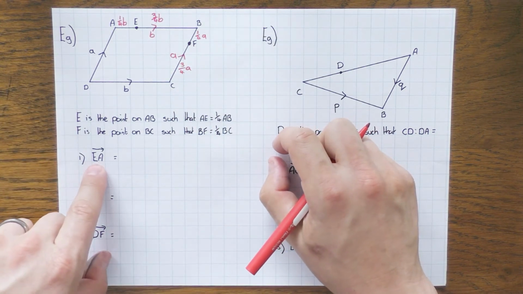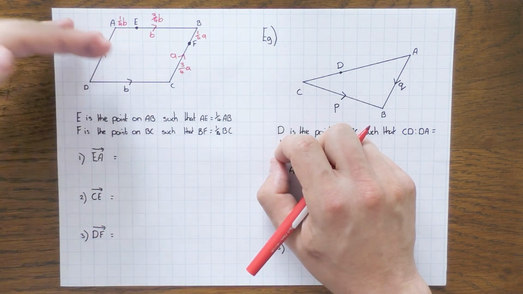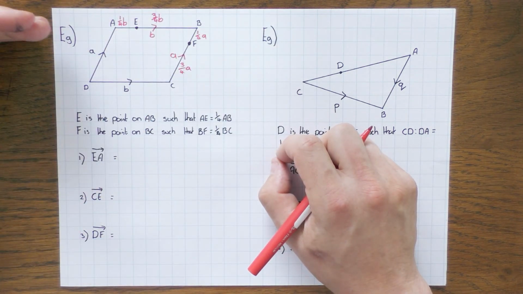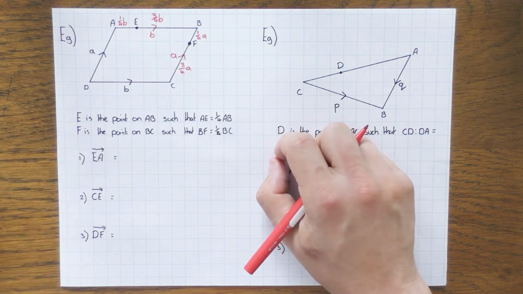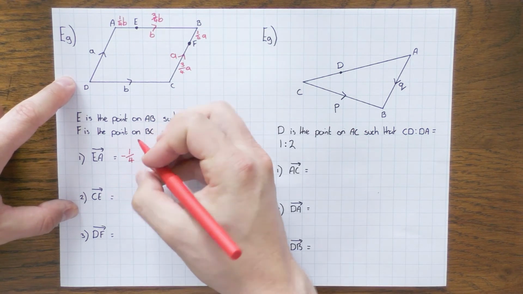Okay, now let's have a look. Let's go from E to A. So E to A, well again, the arrow was flowing this direction, and so that means that way is 1/4 B, so going the other way, we just change the sign, so that'll be minus 1/4 B.